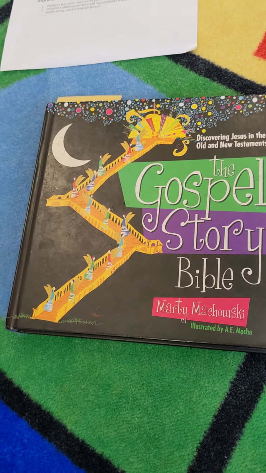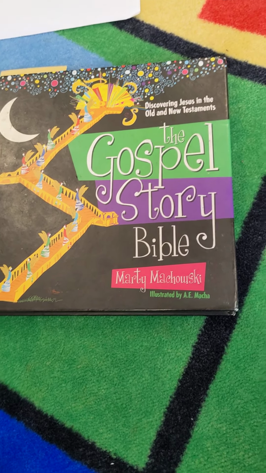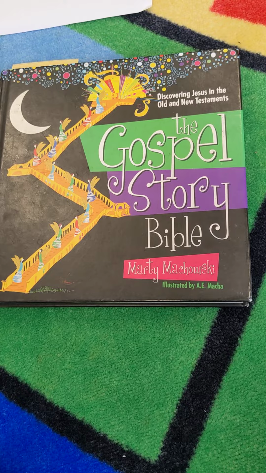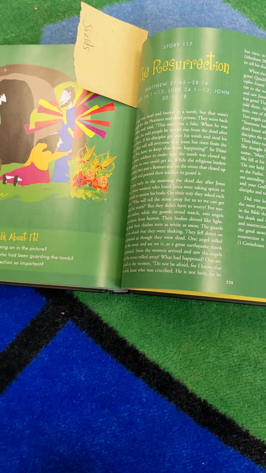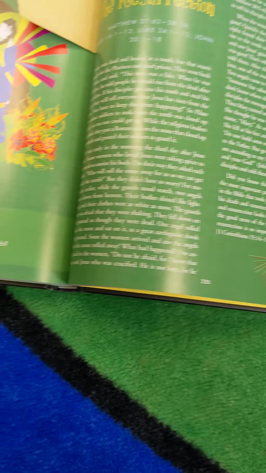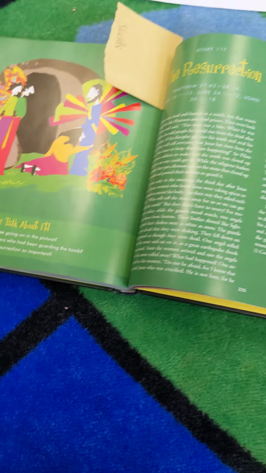This follows the Gospels and tells the story in a very child-friendly way and does include questions. So for instance, this week, with it being Easter, is the resurrection. So there's the story, and there are some questions on this page that you can use to talk about it.